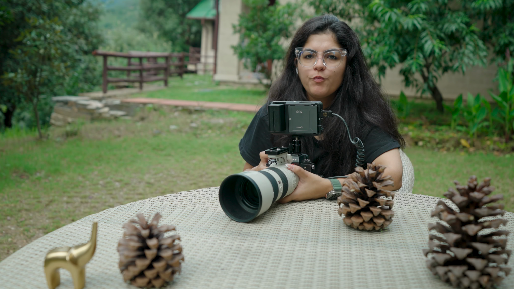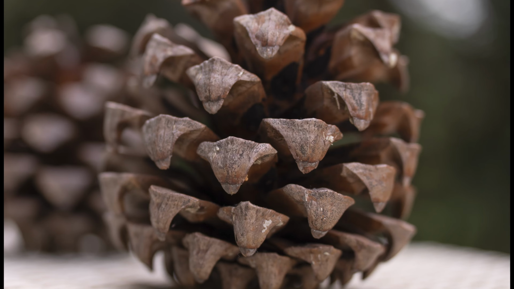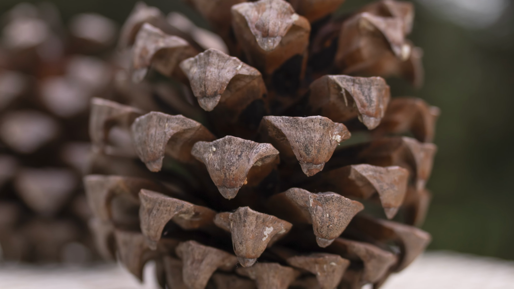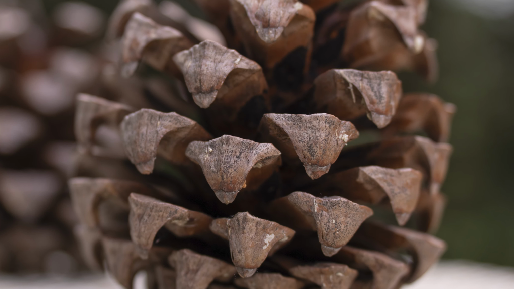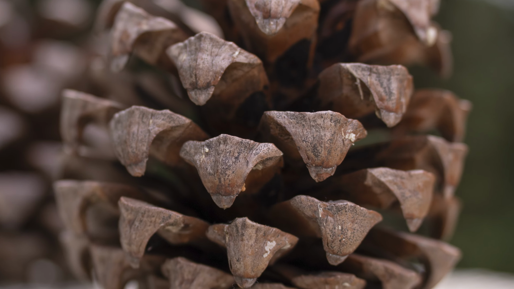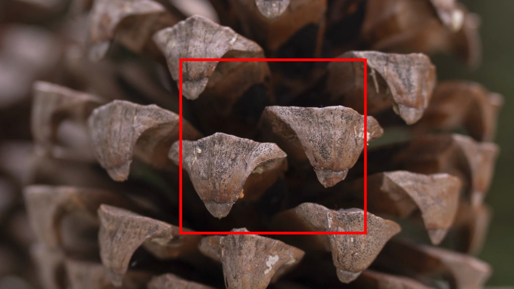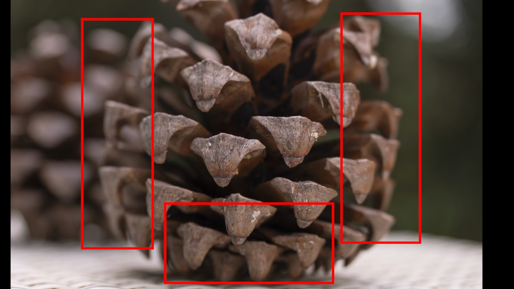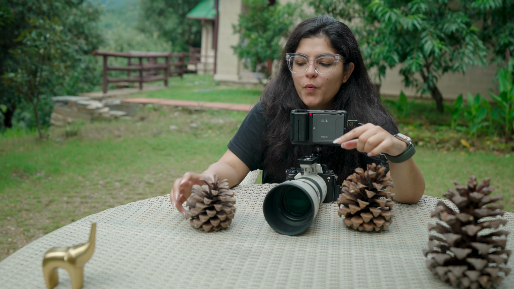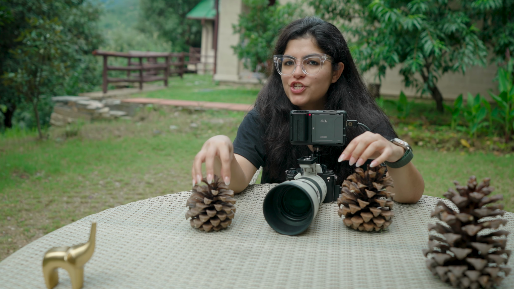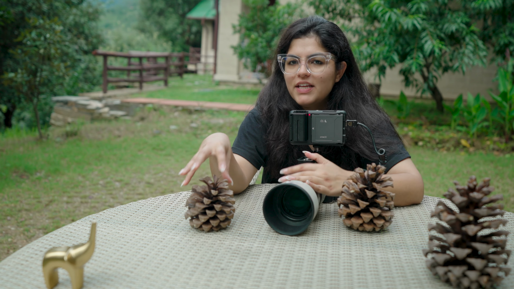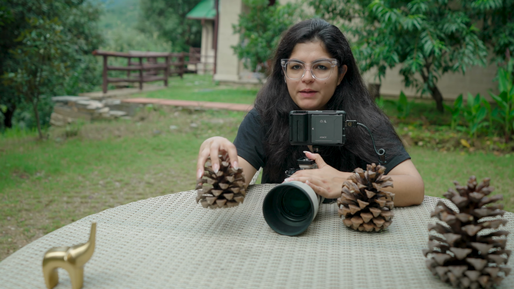And interestingly, if you pay attention, the entire pine cone on 2.8 also is not properly in focus. The particular area of the pine cone which is actually falling on the focusing point is the area which is in sharp focus. However, at the back and in front of the pine cone also the area is blur, which means that on 2.8 I'm getting a very shallow depth of field, and when I increase it further I get a deeper depth of field.